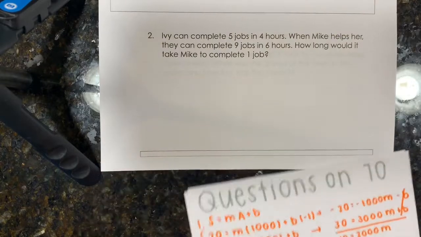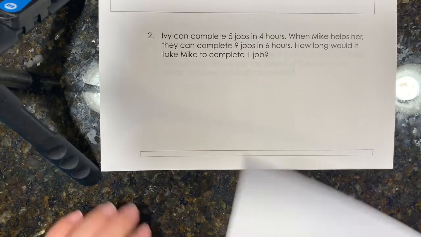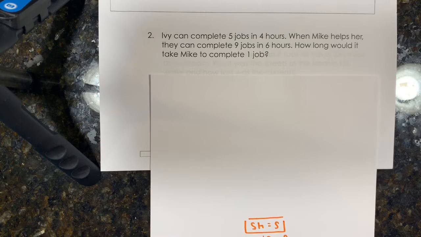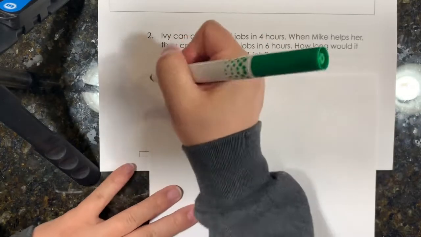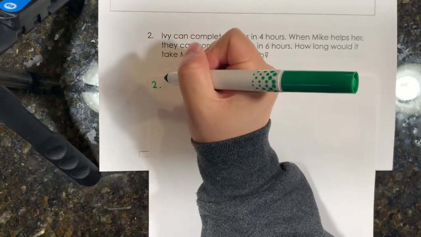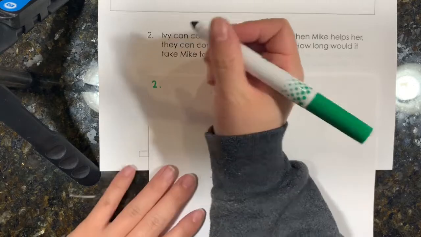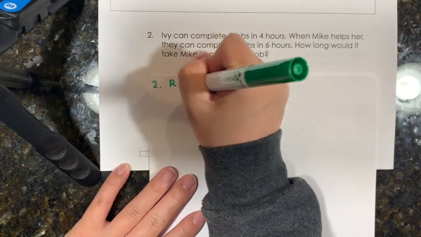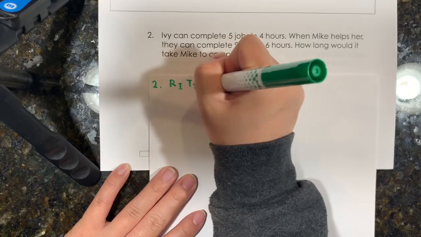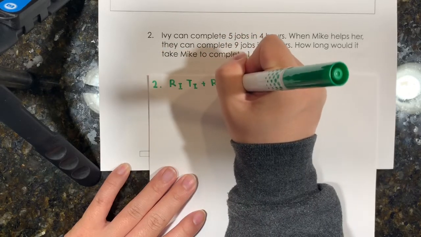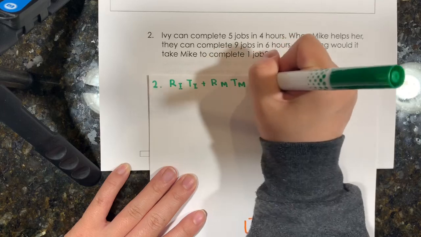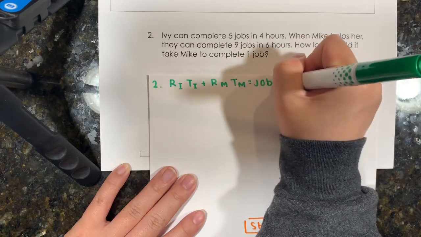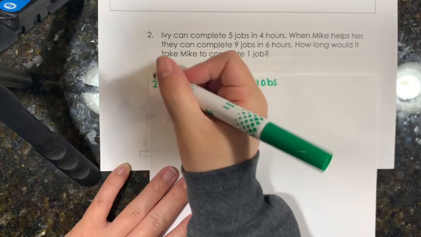Now moving to number 2, Ivy can complete 5 jobs in 4 hours. When Mike helps her, they can complete 9 jobs in 6 hours. How long would it take Mike to complete 1 job? So we are using R1T1 plus R2T2. So we have RI TI plus RM TM equals jobs. The rate of Ivy is going to be 5/4.